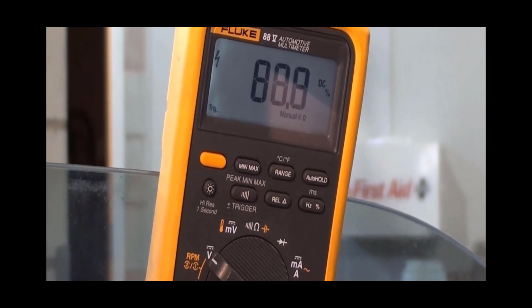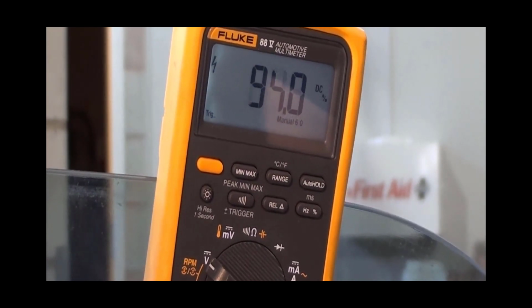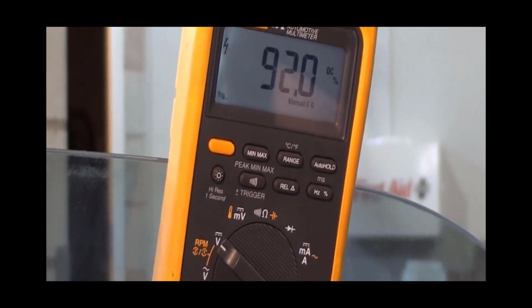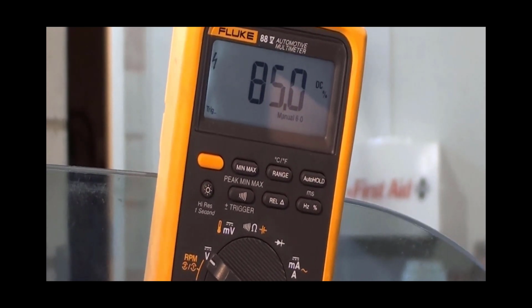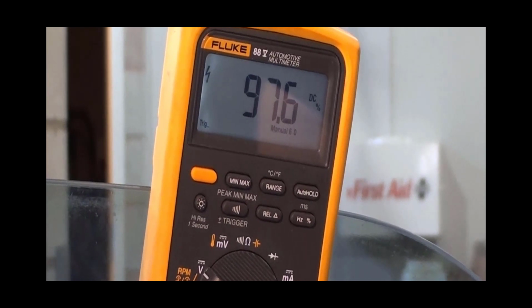A duty cycle response indicates that the computer is responding to the additional load. This is the expected response. The next test will be with the Picoscope.